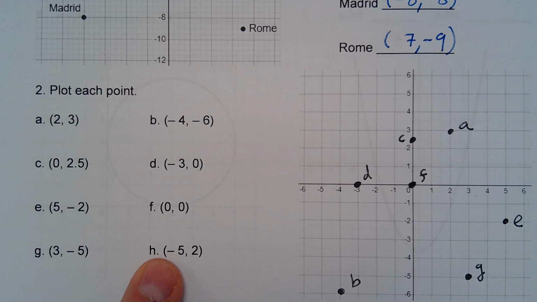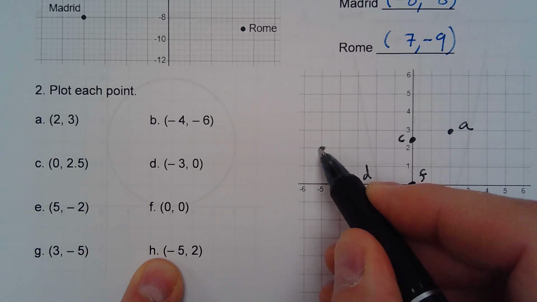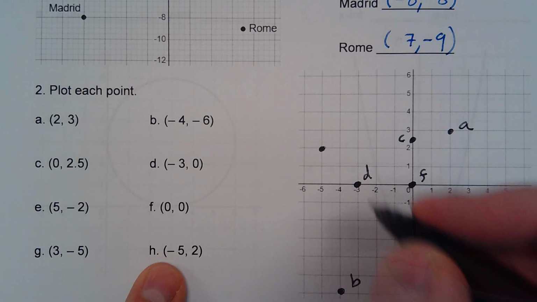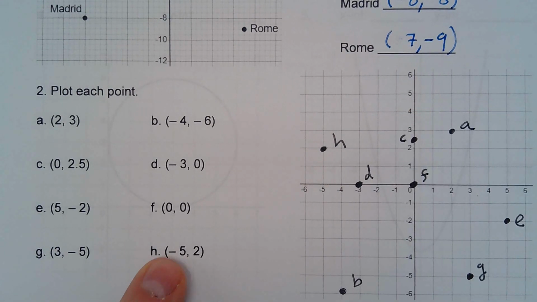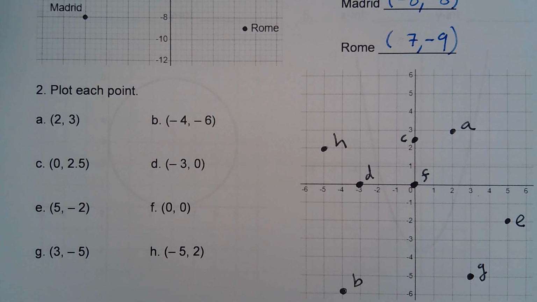And then H is negative 5, 2. So that'd be in the second quadrant. And so now we've got these points plotted. So again, always do the x value first, move horizontally from the origin using the x values, and then move vertically using the y values from that point.